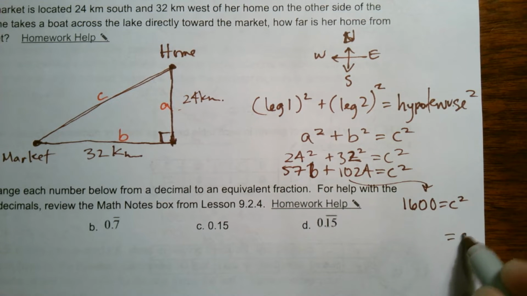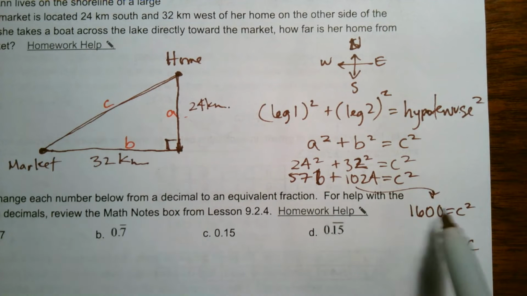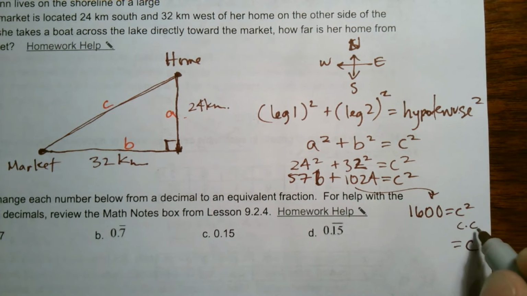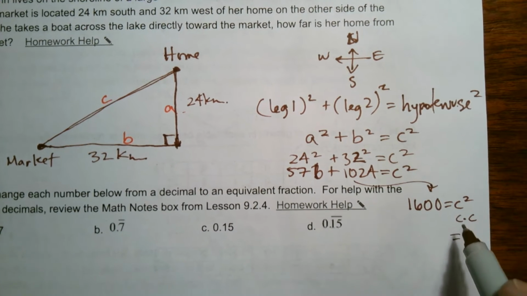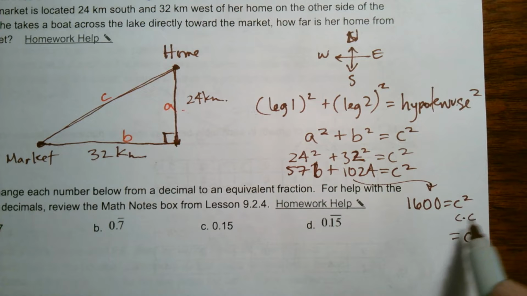But I want C. I don't want C squared. So I want to know what C squared means. Squared means C times C. What one number multiplies itself to be 1600, right?